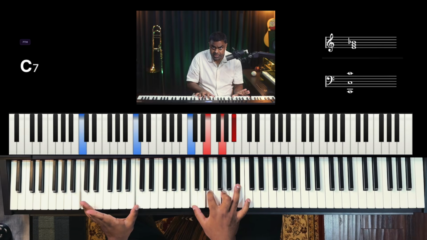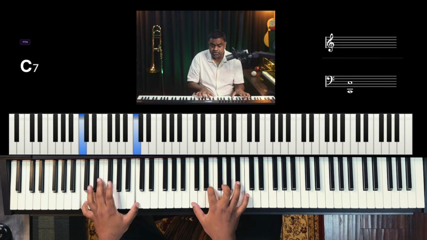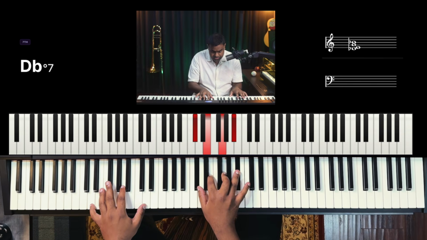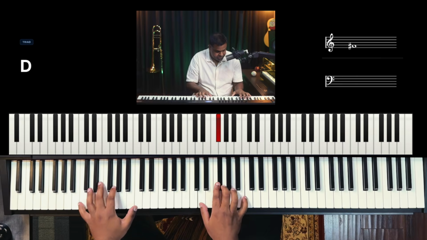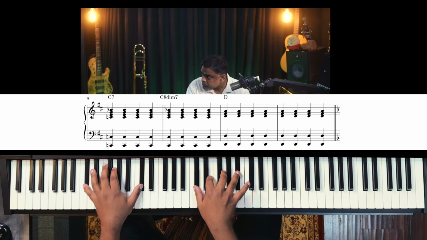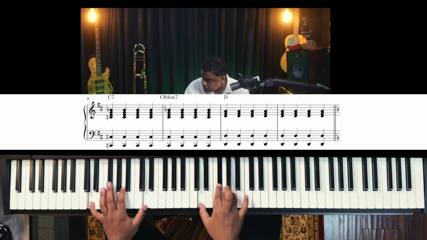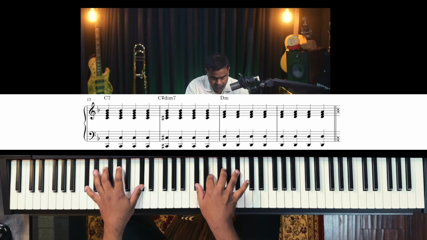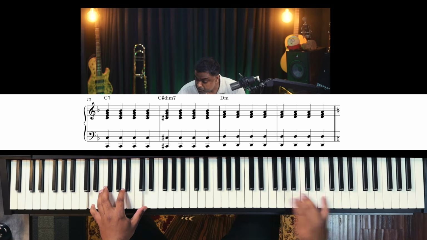So this concept could work on any dominant 7th chord. Let's take a C 7th: C, E, G, B flat. Go up a semitone or a half step, C sharp diminished 7th, and then go up another step. You'll get yourself the major, or minor. Okay, so that was drill number 1.